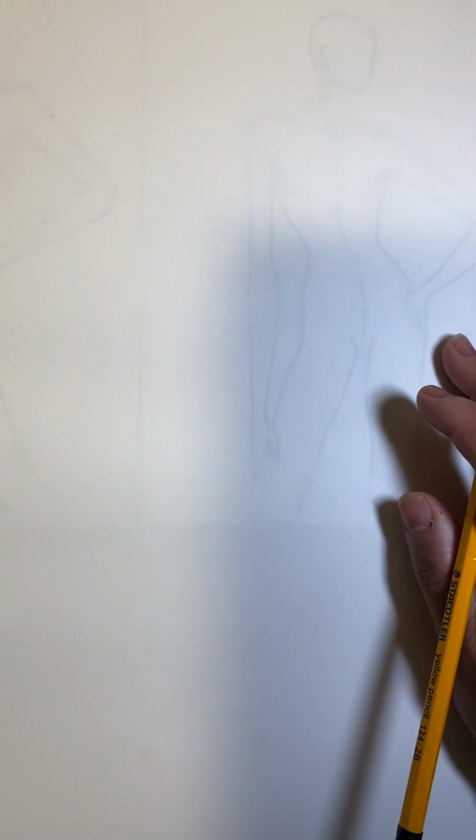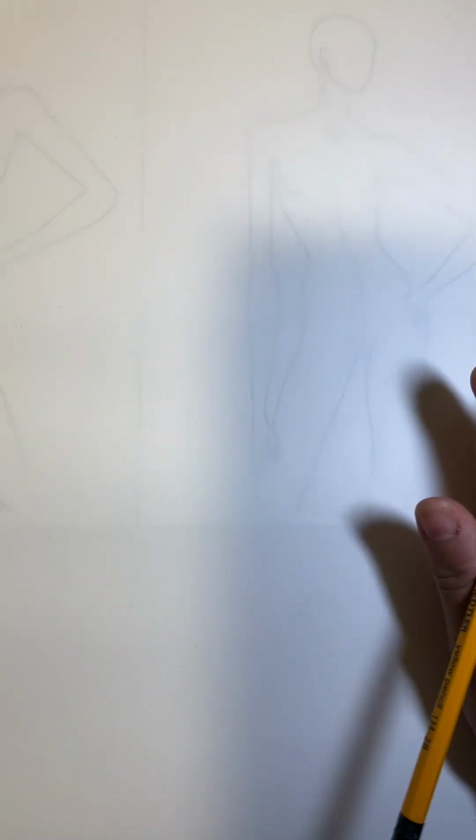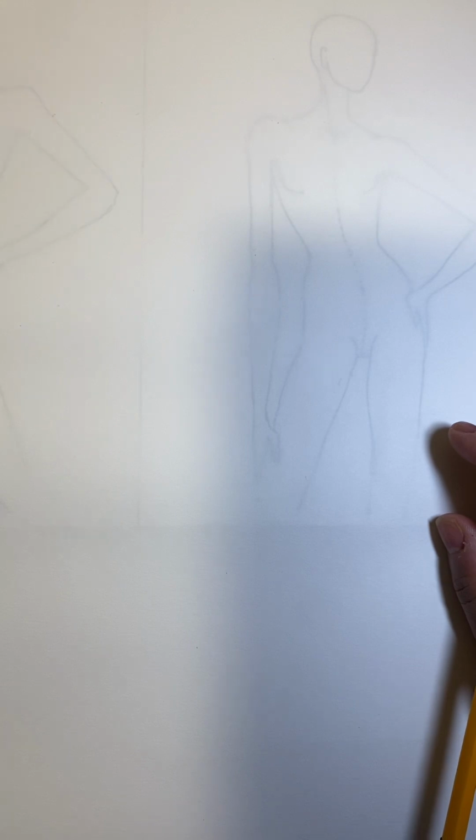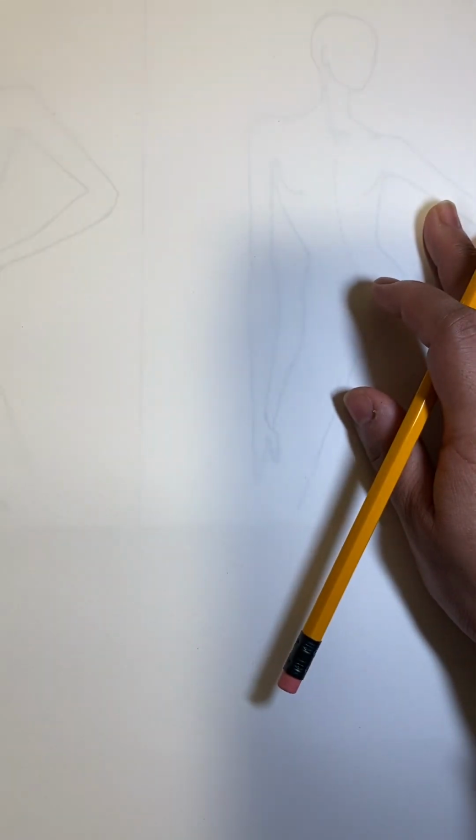Before we start drawing garments on figures, we should have a little understanding of the different parts of a garment, because that's how you will know what you're drawing. Let me just start with a basic explanation.